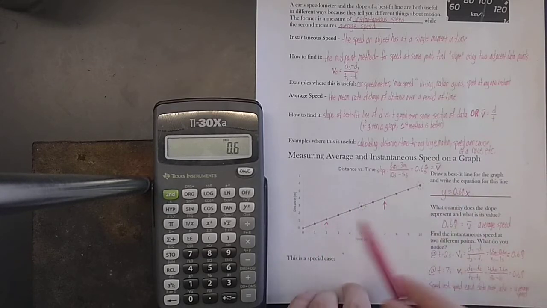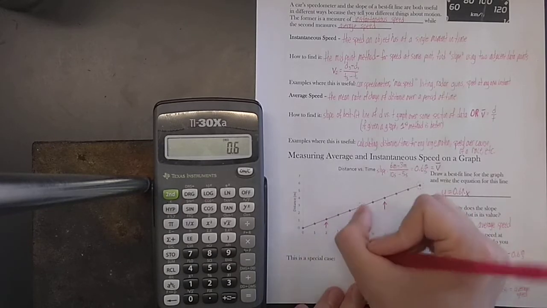We see that we have a constant slope. Since the slope is the average speed, that means that our average speed is constant. As a matter of fact, since the slope doesn't change, that just tells us that our speed overall is always constant for this particular graph because the slope doesn't change. The slope tells us the speed. If the slope doesn't change, then the speed doesn't change.